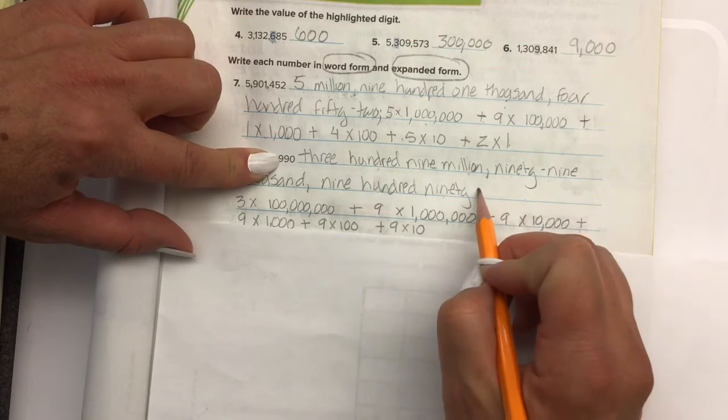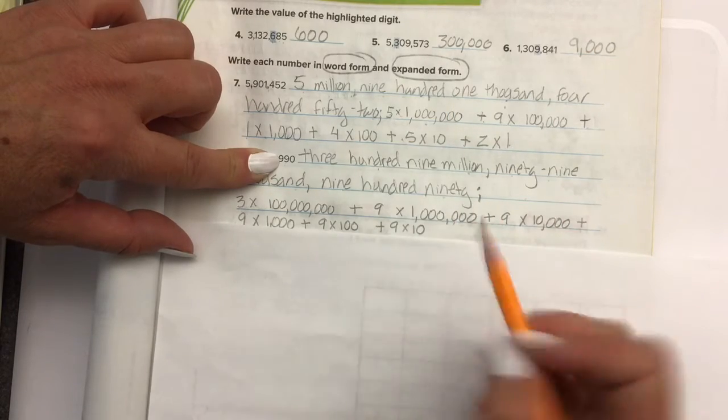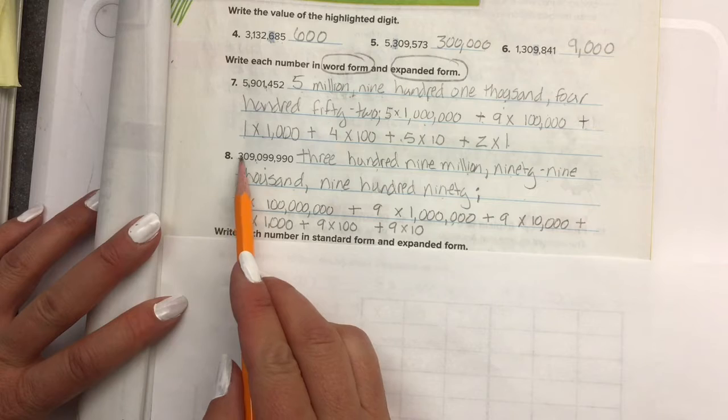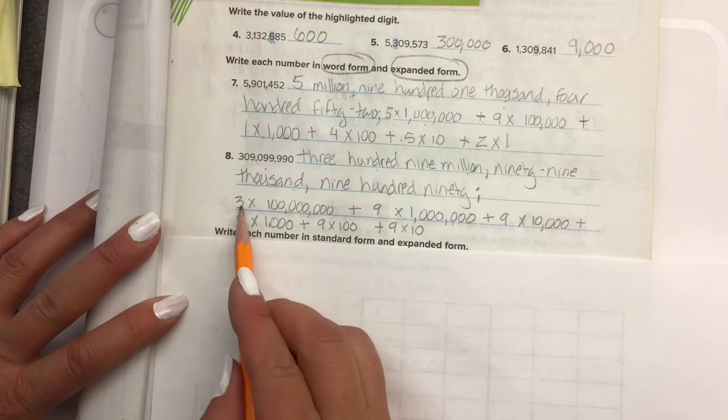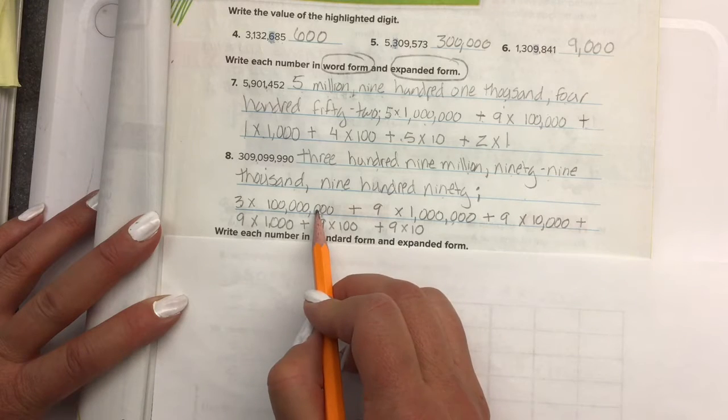990. And then I put this little semicolon here to show that I'm going to work on the second part, the expanded form of the answer. So, to get 300 million, I do 3 times 100 million. That'd be nice to have that much chocolate.